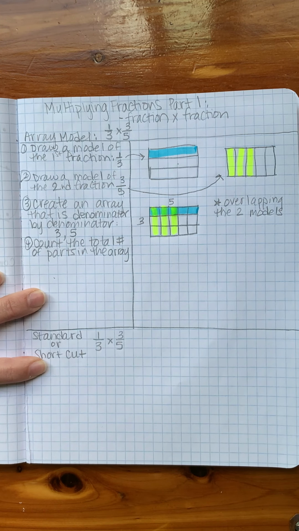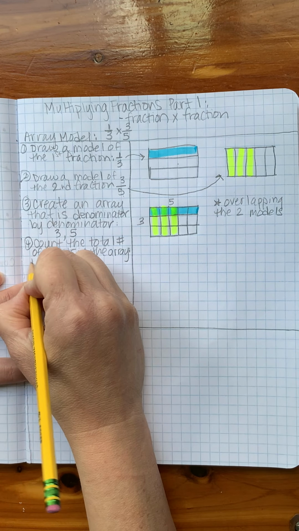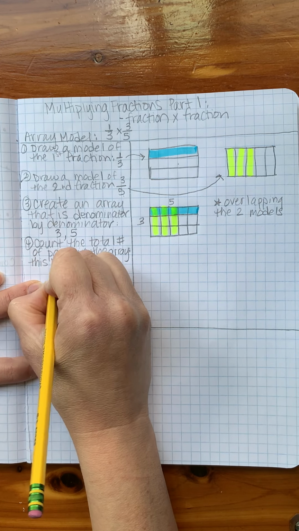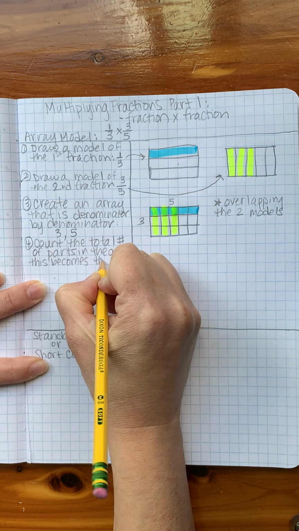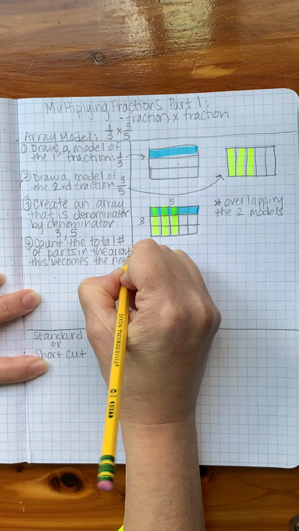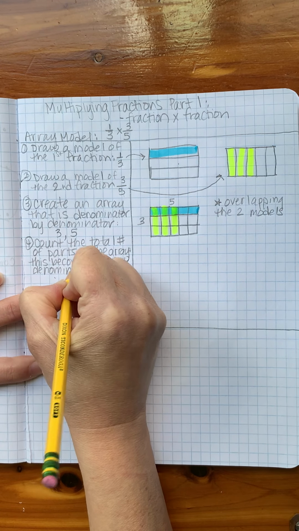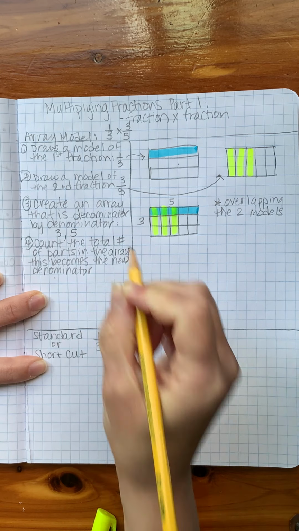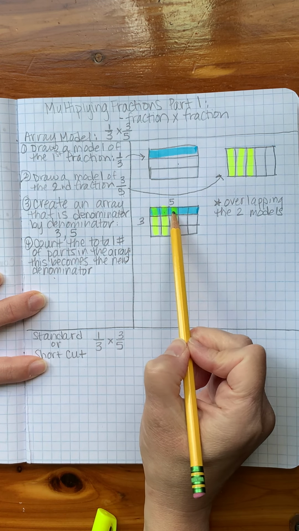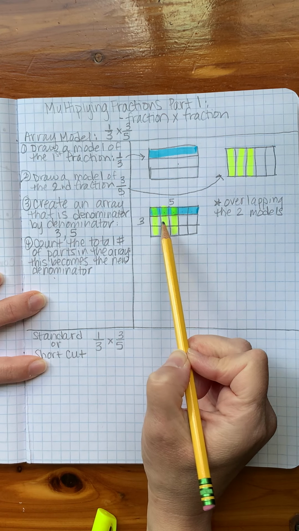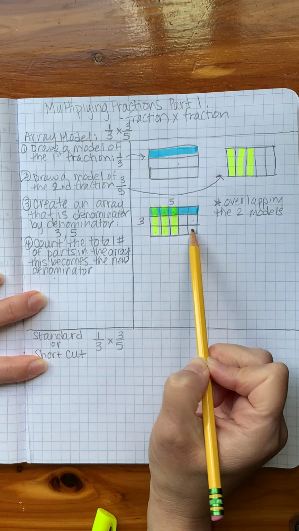Okay, and the total number of parts in the array becomes the new denominator. So my total number of parts in my array: 1, 2, 3, 4, 5, 6, 7, 8, 9, 10, 11, 12, 13, 14, 15.